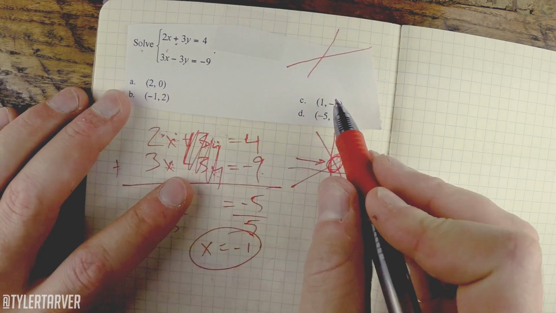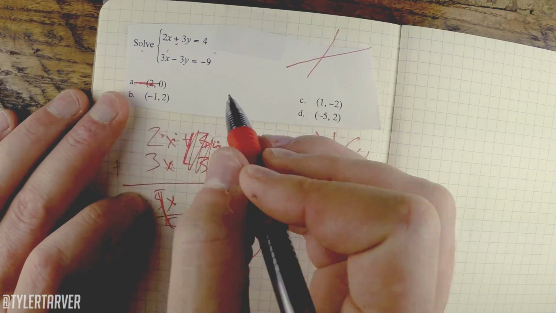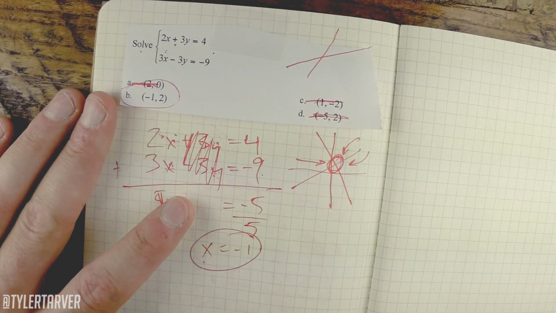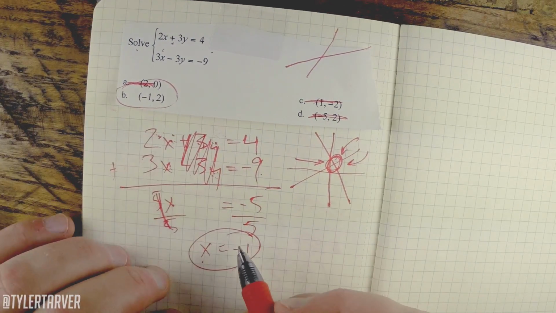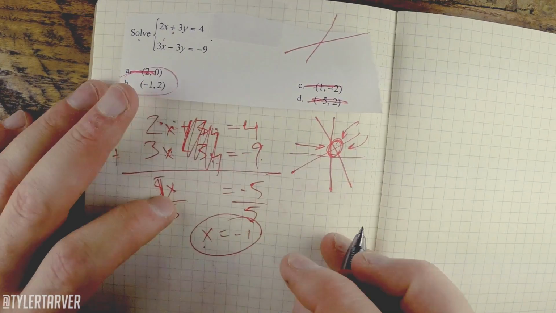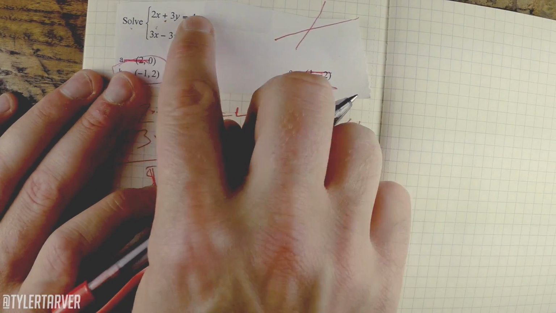Now, right off the bat, I can get my answer, can't I? Because there's only one of these coordinates that has x at negative 1. So it's not this one, it's not this one, it's not this one. Spoiler alert, it's B. If you put B, guess what? You're the best. But I want to plug it back in and make sure I got it correct. So I'm going to take either of my equations. I'm going to take the top one.